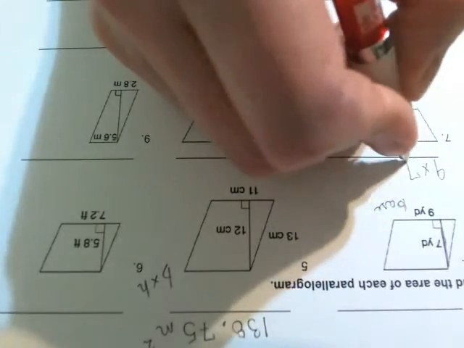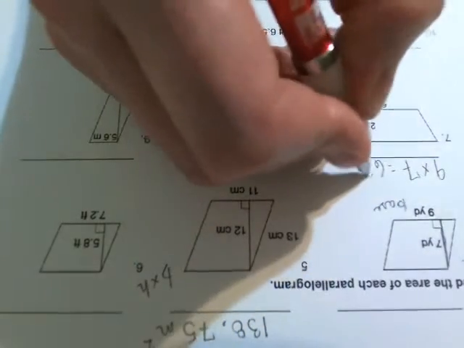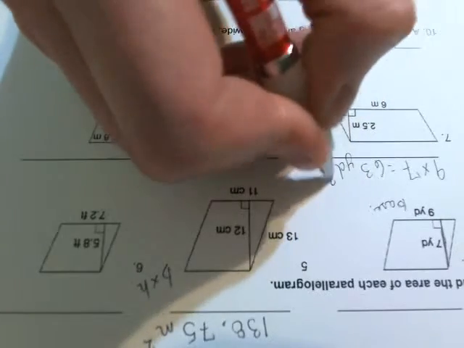So here to find the area, I'm going to do 9 times 7. Multiply together the base and the height. 9 times 7 is 63. So the area of the parallelogram in number 4 is 63 yards squared.